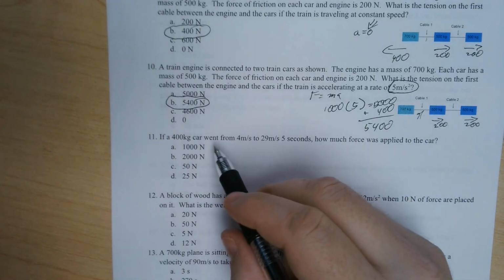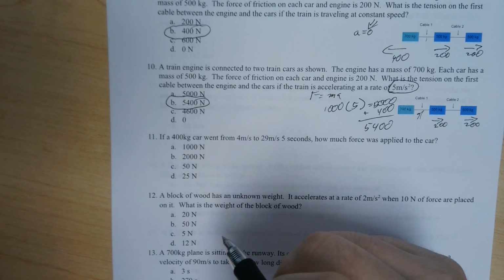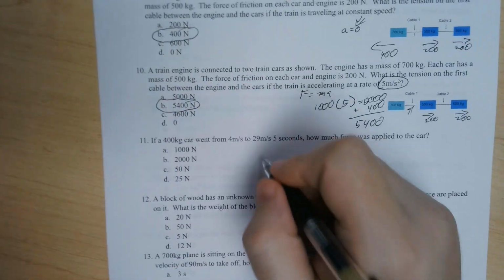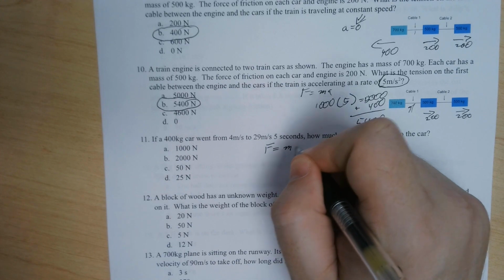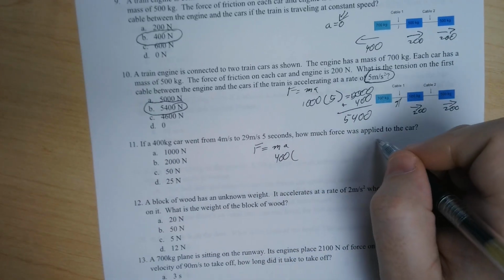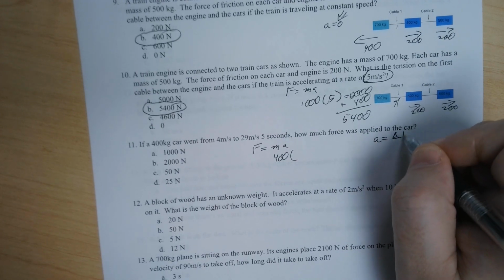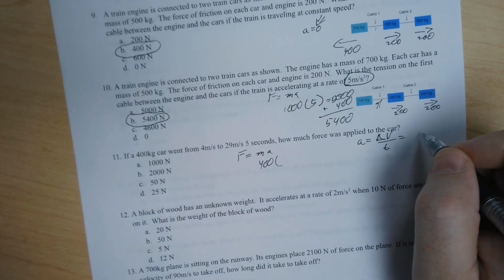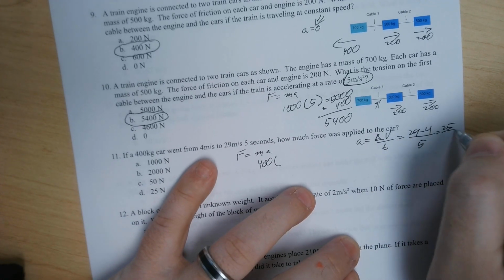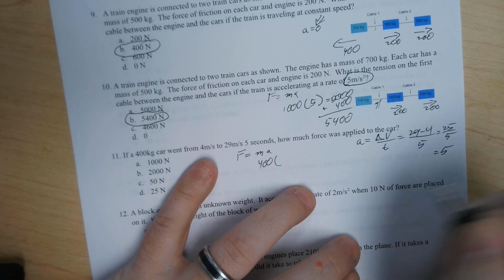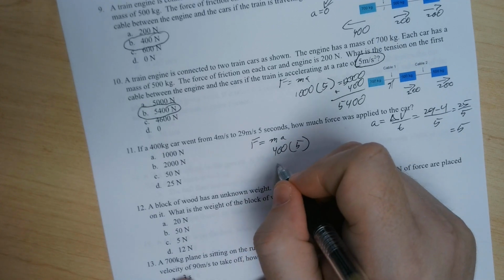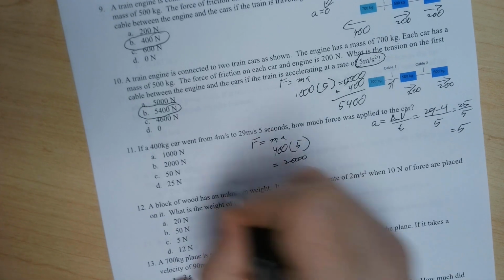If a 400 kilogram car went from 4 meters per second to 29 meters per second in 5 seconds, how much force would be applied to the car? This is my force is equal to mass times acceleration. My mass is 400. My acceleration is going to be my change in velocity over time, which is 29 minus 4 over 5, that's 25 over 5, which is going to equal 5. So 400 times 5 is going to equal 2,000.